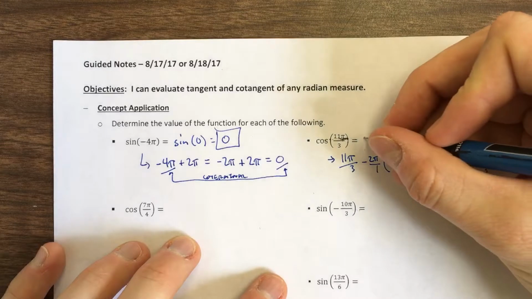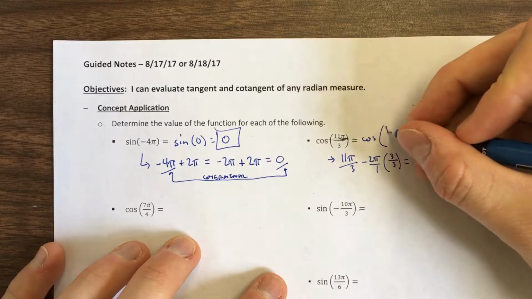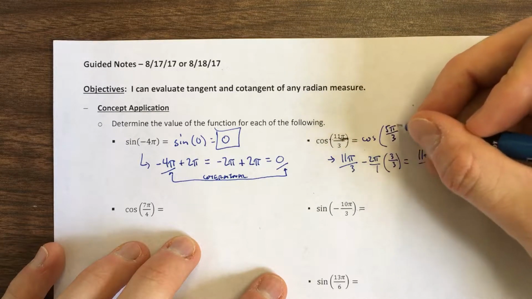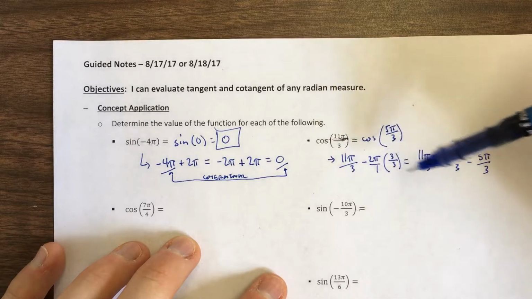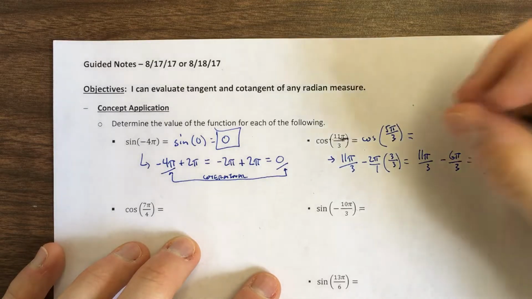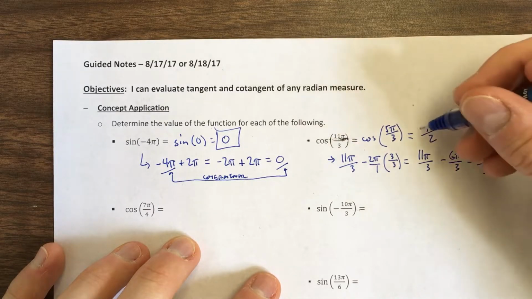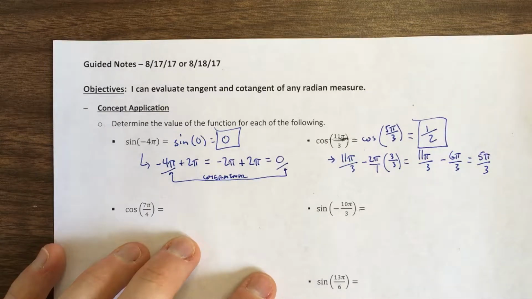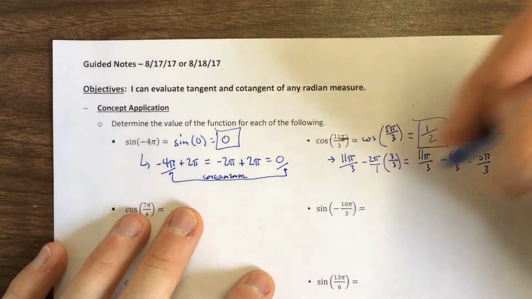So what we're really saying here is that cosine of 11 pi over 3, because 11 pi over 3 is coterminal with 5 pi over 3, the cosine values are going to be the exact same. Is 5 pi over 3 on our unit circle? Yes, it's in the 4th quadrant where 300 degrees is. And so we look there and we find that the x-coordinate is 1/2. And so your answer there is 1/2. So again, subtracting 2 pi, that could work.